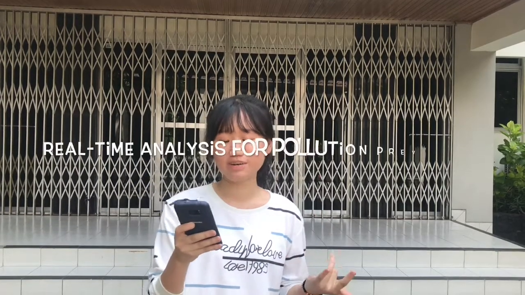And as Group 11, we are going to explain more specifically about real-time analysis for pollution prevention. Analytical methodologies need to be further developed to permit real-time, in-process monitoring and control before hazardous substances form. This statement means that industry nowadays needs to contribute in order to produce innovative ideas or technology to produce eco-friendly products.